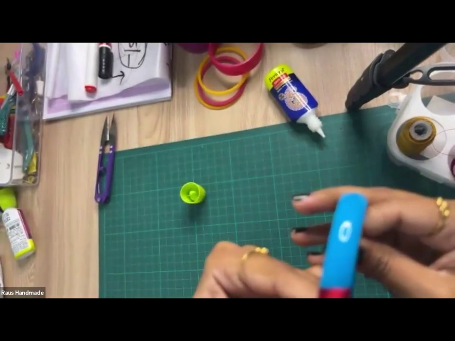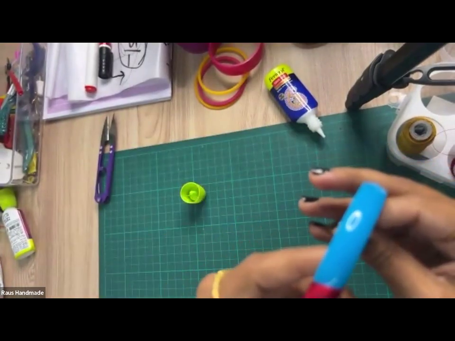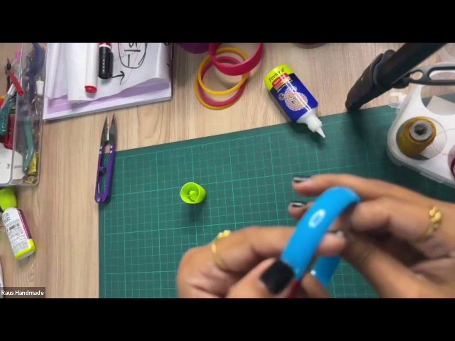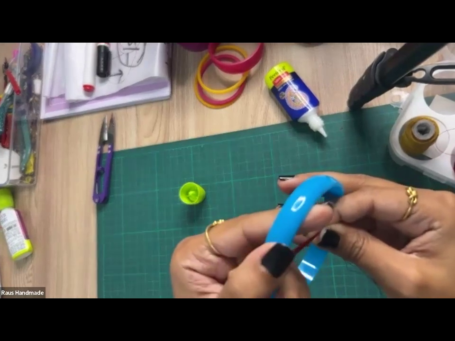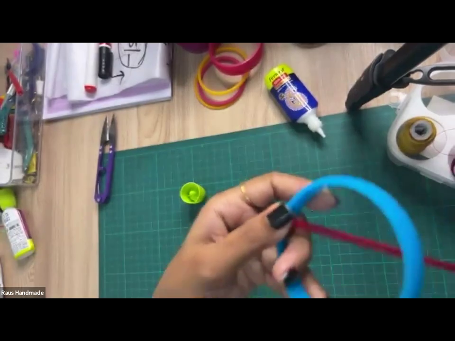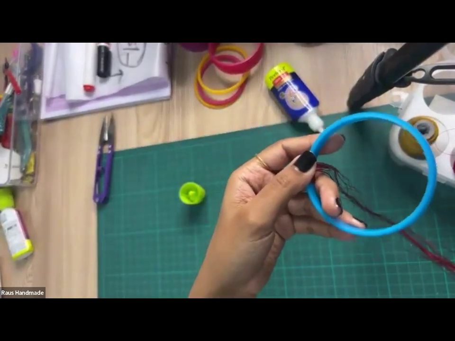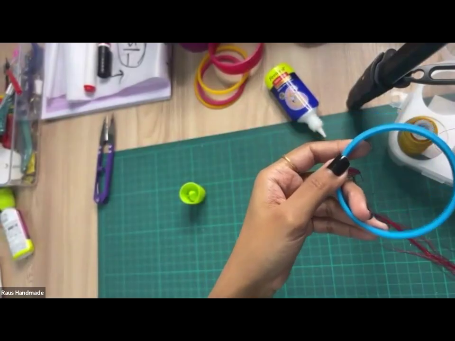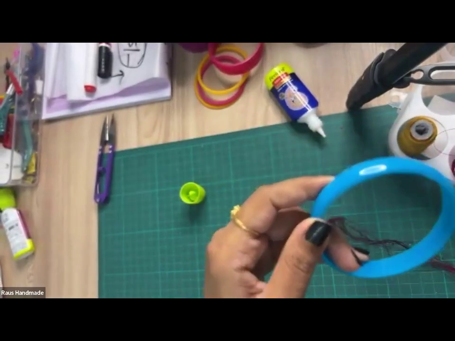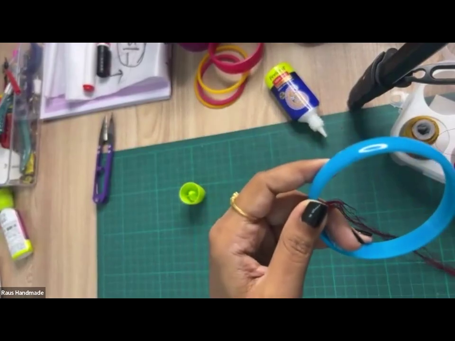Okay. So what is perfect finish? Can anyone say what is perfect finish? So perfect finish is nothing but the threads should not get overlapped.